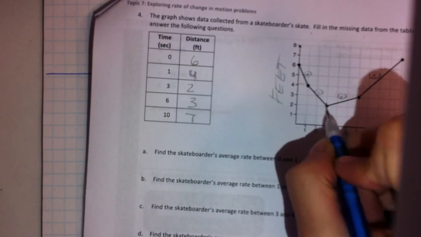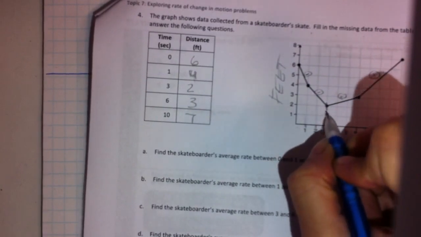All right, easy enough. So let's take a look at these. This is a negative rate. This is a negative rate. This is a positive rate because it's going up. And this is a positive rate because it's going up. So at 3 seconds, what happens? Well, I turned around because I was going down, down, down, then I went up, up, up.